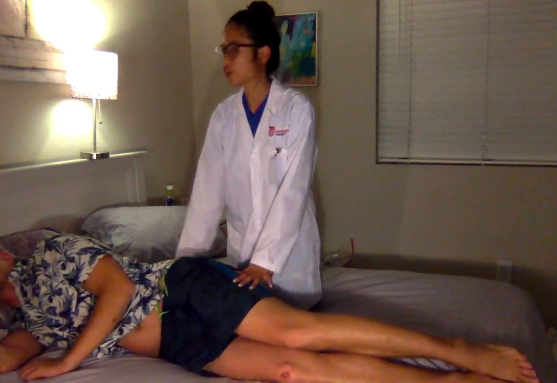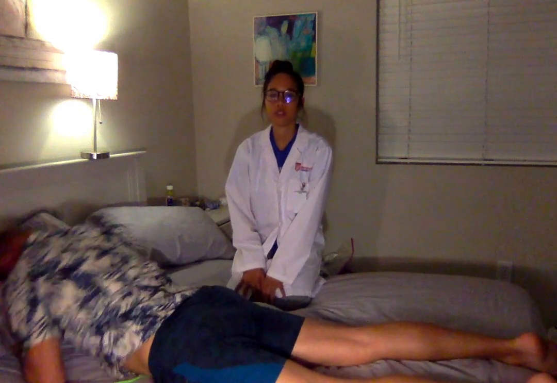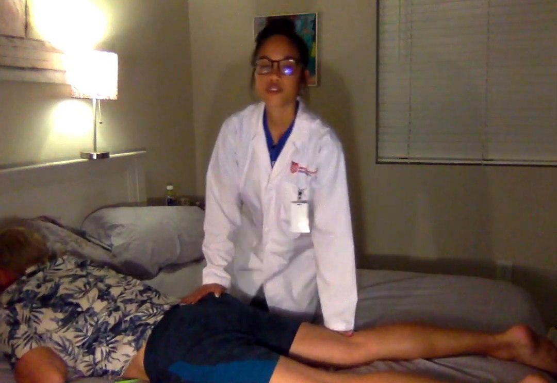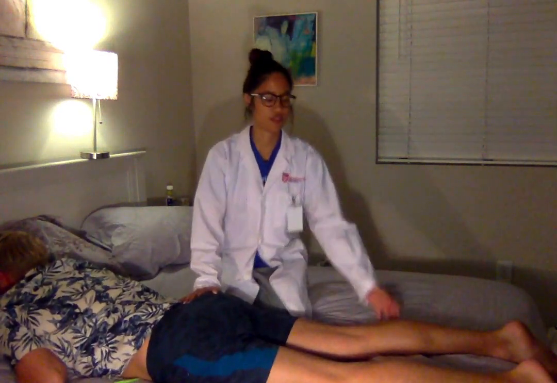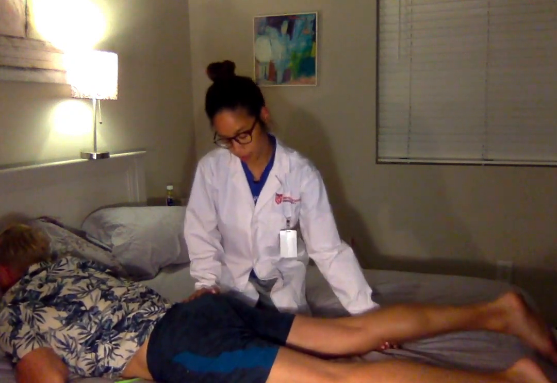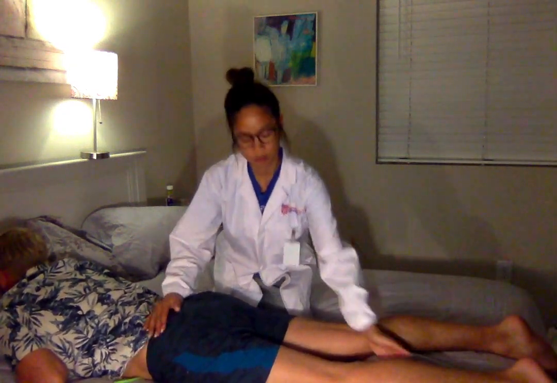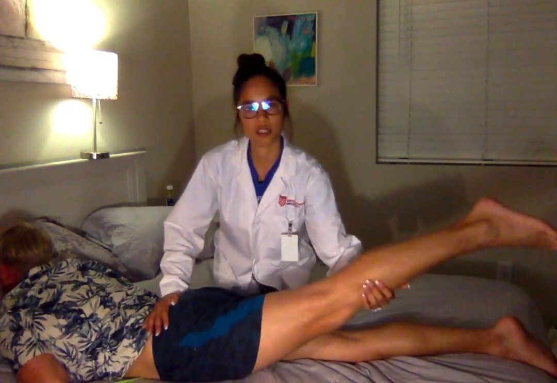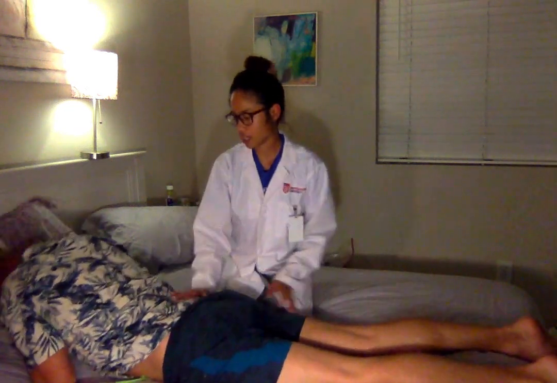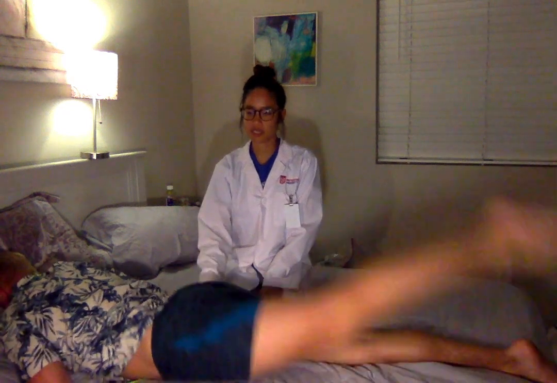Okay, and lie onto your stomach. Then we're going to do an extension. So I'm going to do a passive range of motion for extension, supporting his ankle and lower extremity, and doing an extension. Okay, and doing passive range of motion to the other side. Good. Okay, and do that by yourself. Good. Okay, and other side.